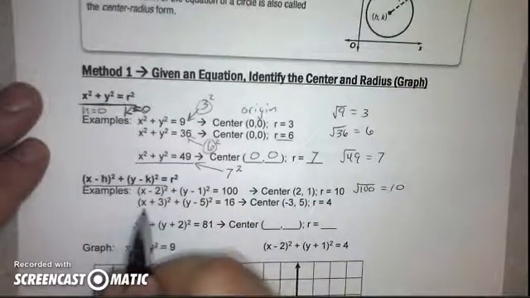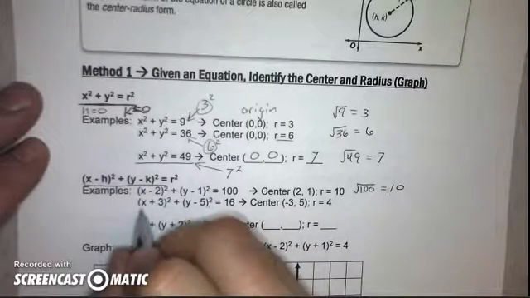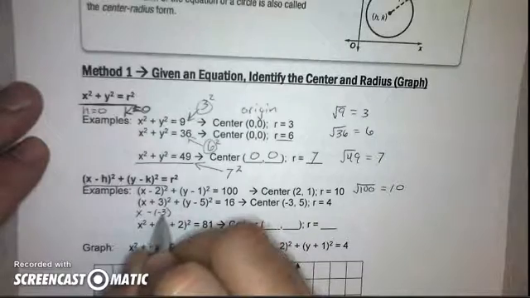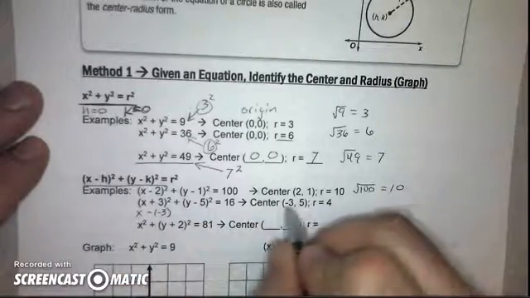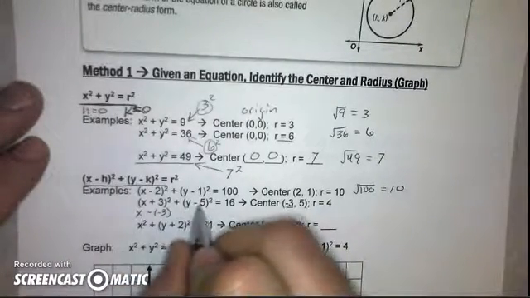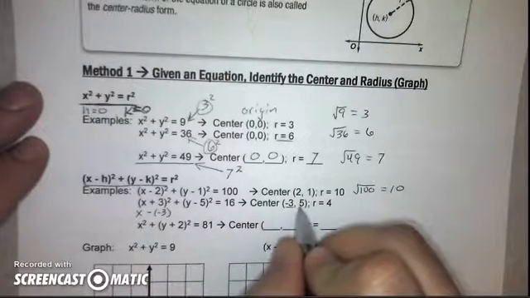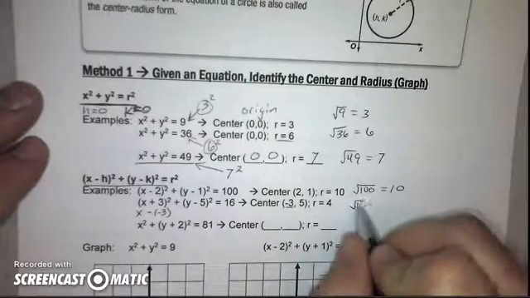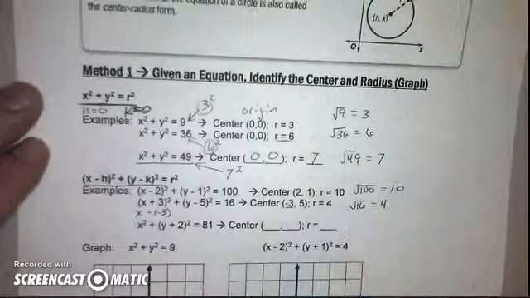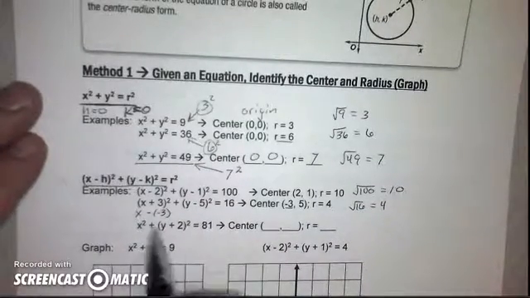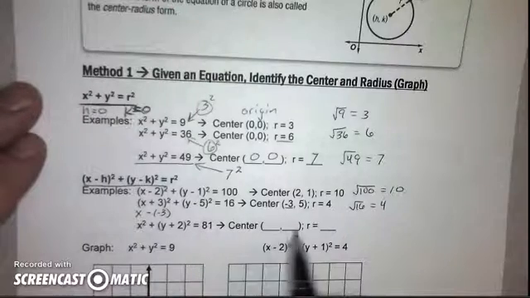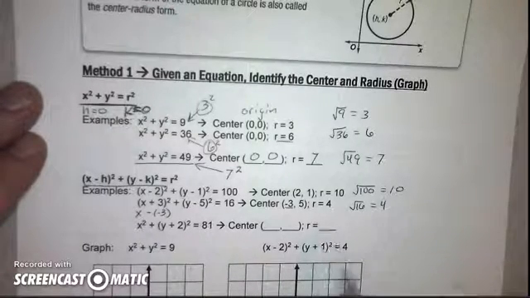Here, if it's x plus 3, that's the same as x minus negative 3. So the x coordinate for the center is negative 3. And then y minus 5 makes the y coordinate for the center positive 5. 16 is r squared, so the square root of 16 is 4. That's how your radius is 4. So I want you guys to try and do this. If I've got x squared plus y plus 2 squared equals 81, I want you to identify the center and the radius.